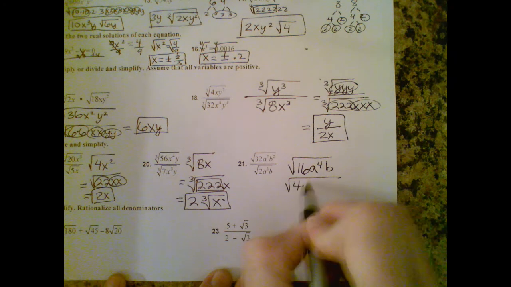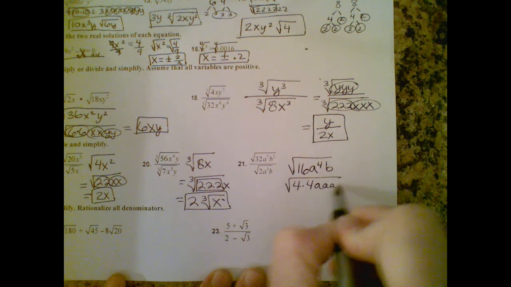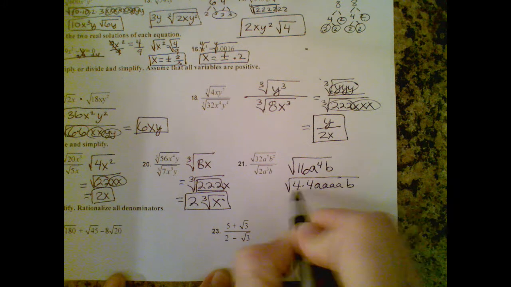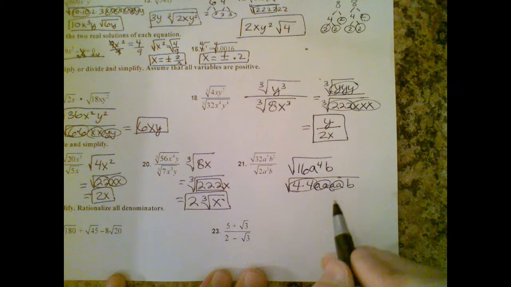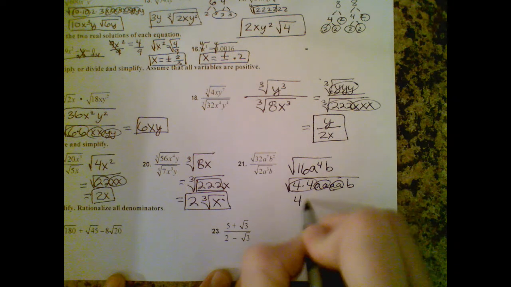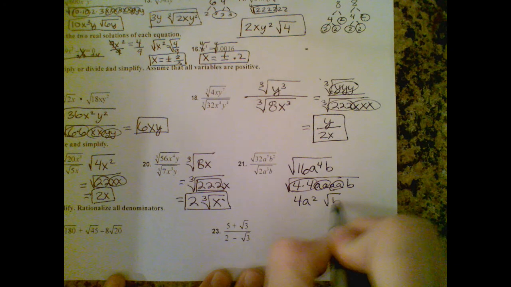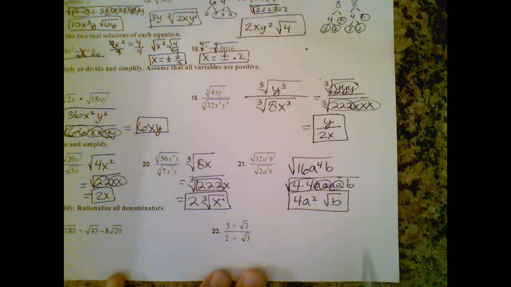So 16 is 4 times 4. We have 4 a's and 1 b. We're bringing them out in groups of 2. When we bring out the groups, we're going to multiply those. We have 4a squared, and then we leave the 1b underneath.